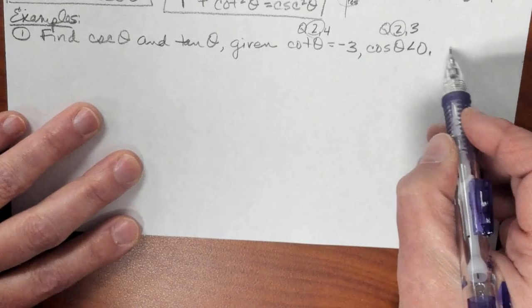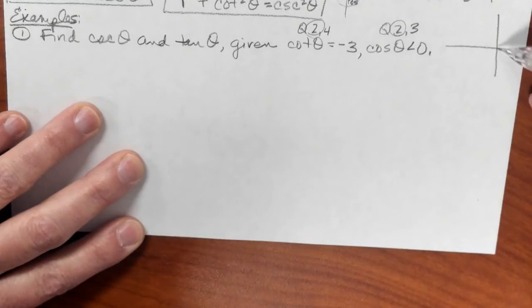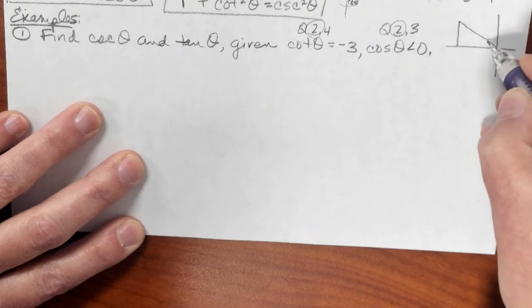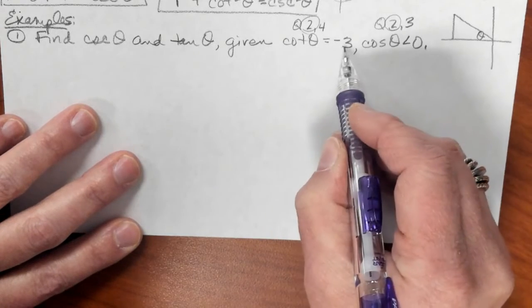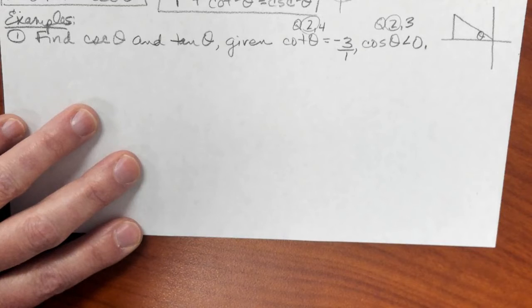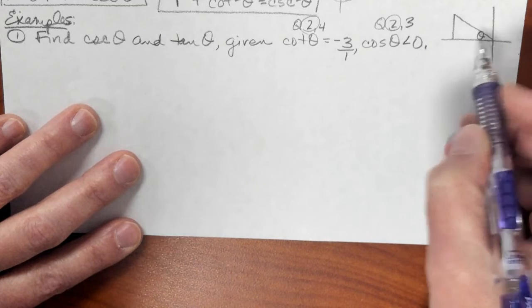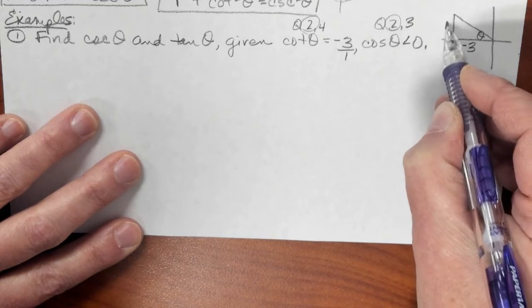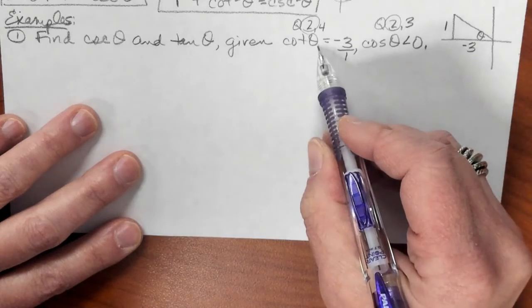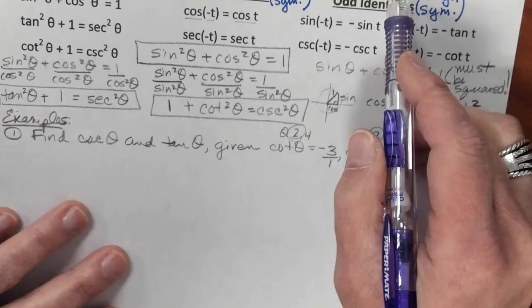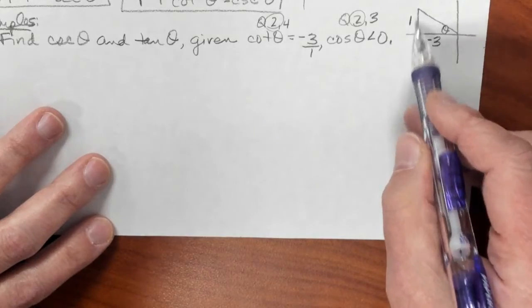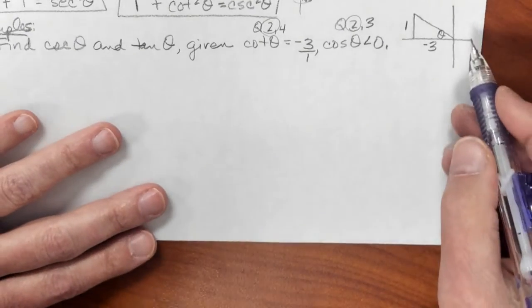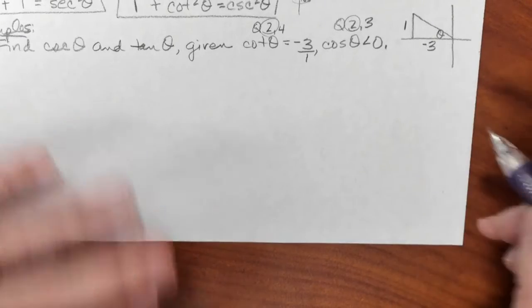They both have 2. We draw a triangle. We go into quadrant 2. Theta is always in the corner of the origin. And cotangent is -3 over 1. Well, tangent is opposite over adjacent, so this must be adjacent over opposite. You can also think of cotangent is cosine over sine. Remember, cosine over sine. Cosine value is your x, sine is your y. Okay, I'm in quadrant 2, so just make sure that this is negative, and it is.